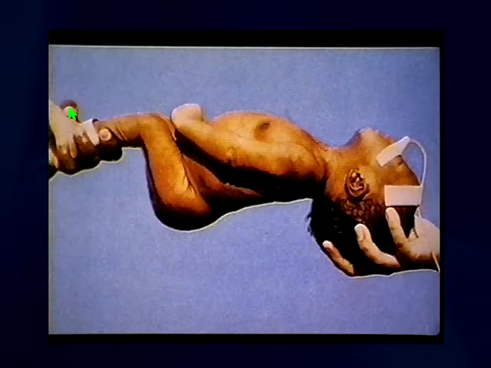Right, so this is what we're trying to avoid. This is tetanus. And another poor child.